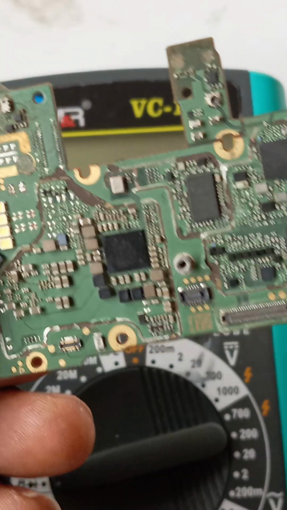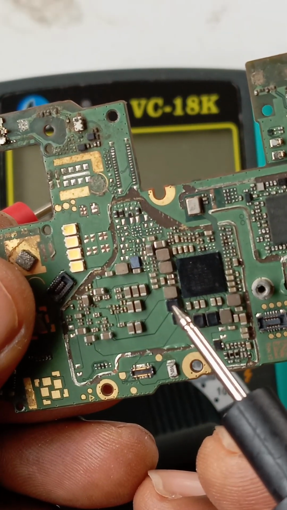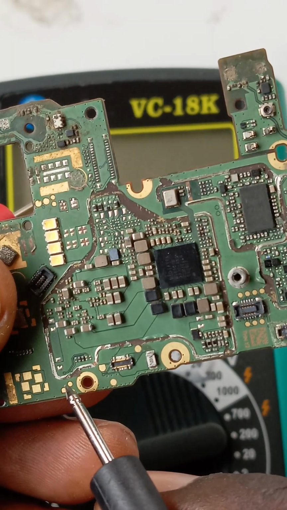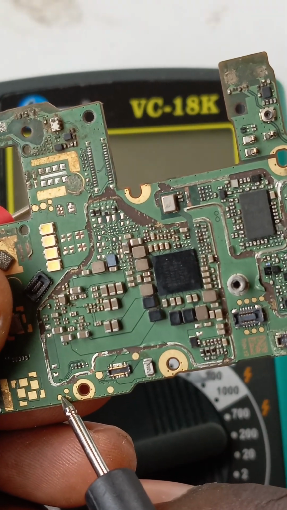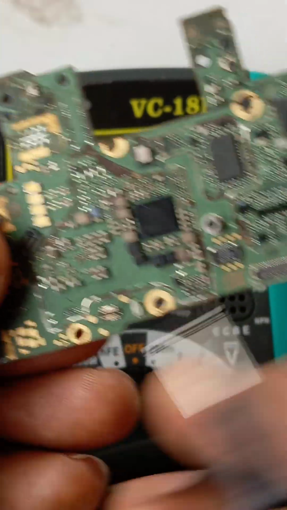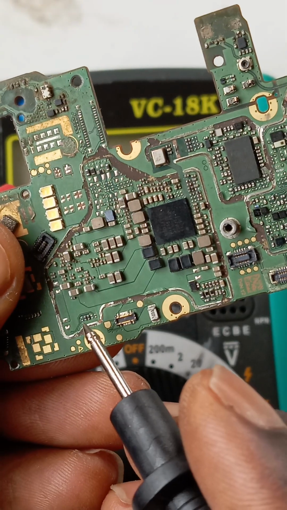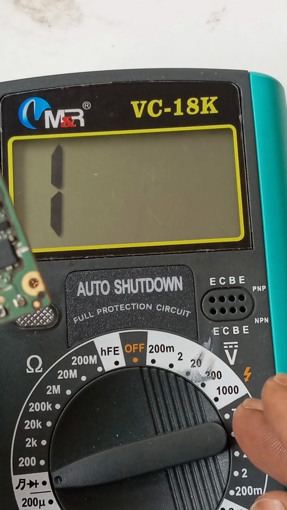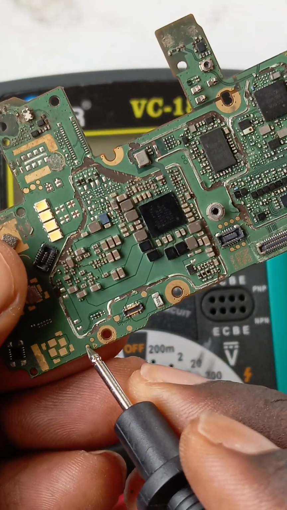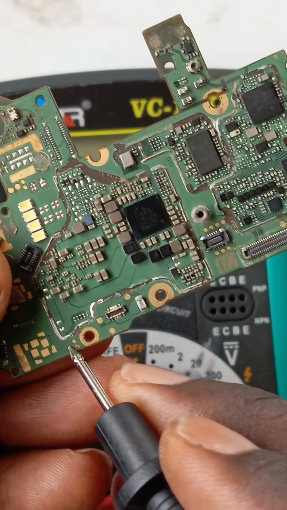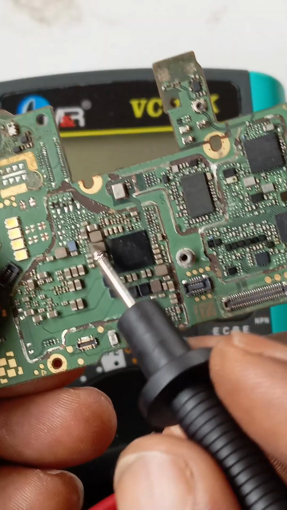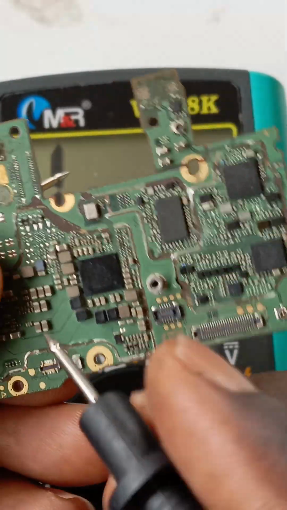Now what you can do is, if the phone is not switching on, sometimes it can still be the power IC that is not sending the voltage that is required for the phone to switch on. So you can just take your multimeter, connect the battery, and put the multimeter to voltage mode, and then you test this power button to see if there's a voltage on the power button. If there's no voltage, then you have to heat up the power IC, or sometimes you may have to change the power IC.